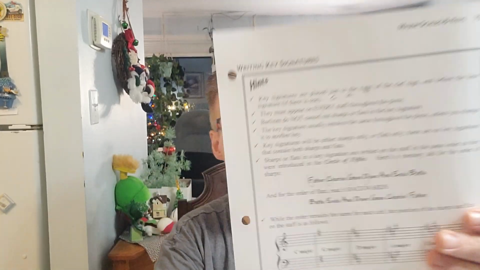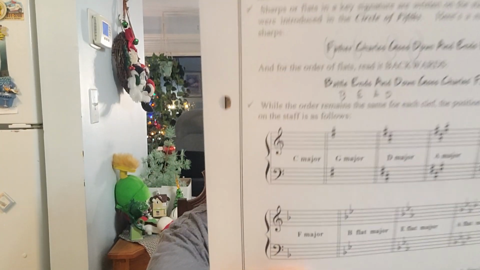But here's what I remember. The order of sharps is always F, FC, FCG, FCGD. I circle those 4 letters there. It never changes. If there's 2 sharps, it has to be FC. You can't have FG. It has to be FC. If there's 3, it has to be FCG. If I write the order of flats, instead of writing battle ends and down goes Charles' father, and I write B-E-A-D, I actually get a word. We get the word bead, and the order never changes no matter what.